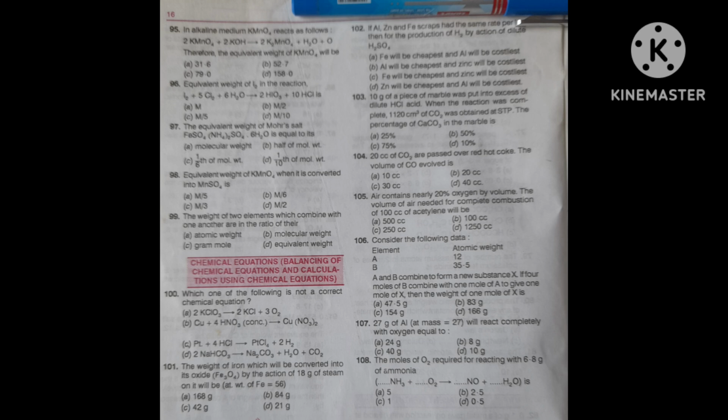Then for 1120, it has given 1120. Then easily you can calculate, 22,400 you are getting from 100 gram. Then 1120 you will get from how much? Then for 1120 it will come 5 gram. 5 gram calcium carbonate is required. Then percentage of calcium carbonate, how much? From this you have taken 10 gram, according to the question.